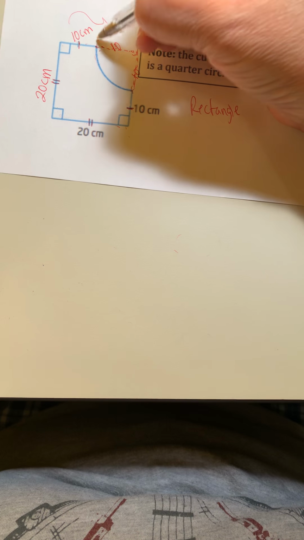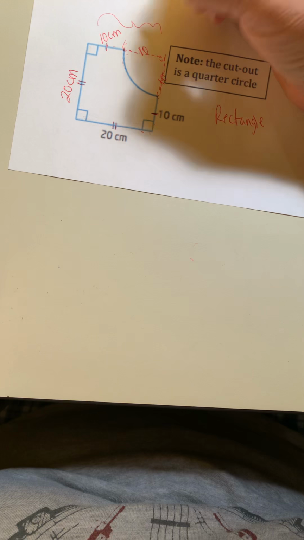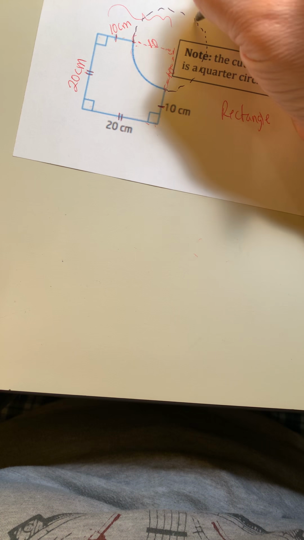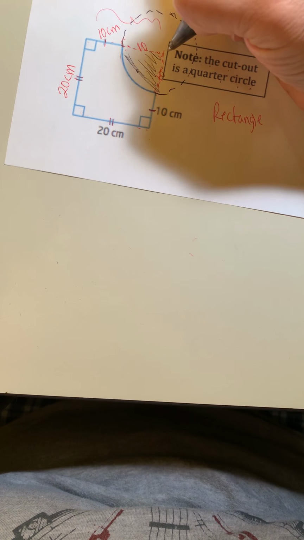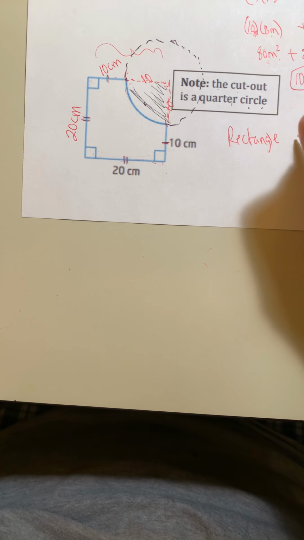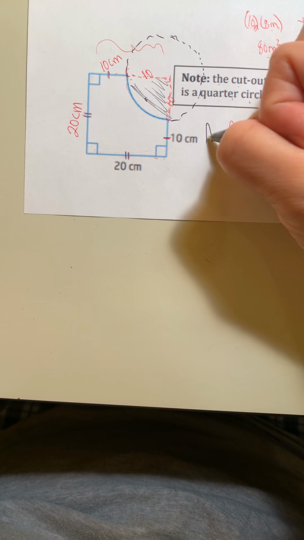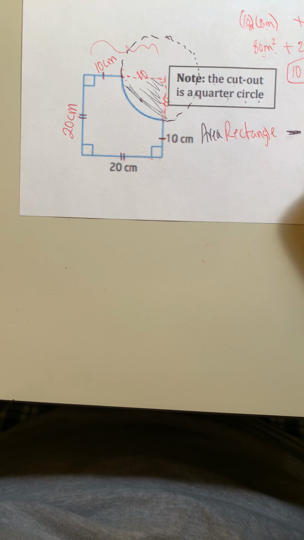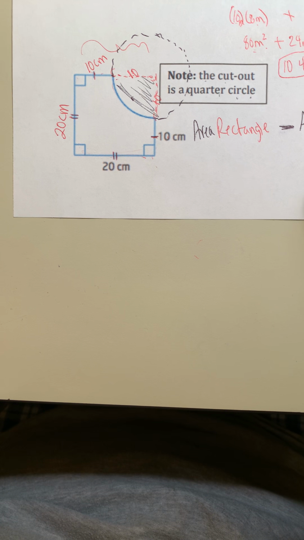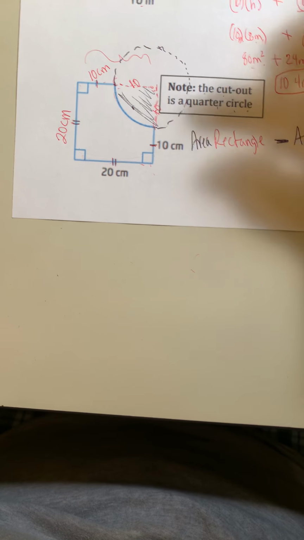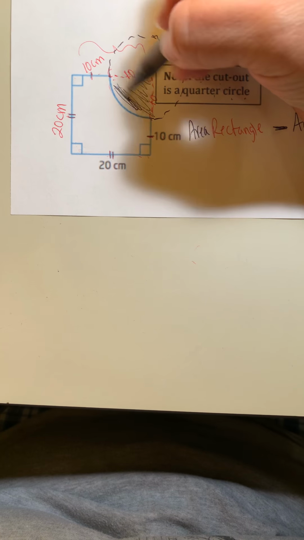So do you see a circle here? I'm going to get a different color pen. So this was a circle that was taken out. And it tells you right here, note the cutout is a quarter circle. So it's just a fourth of a circle. So I'm going to take that away. So I'm going to say it's the area of a rectangle minus the area of a circle. But it's not the whole circle. I didn't take the whole circle away. I only took this piece, which right here it says is a quarter of a circle.